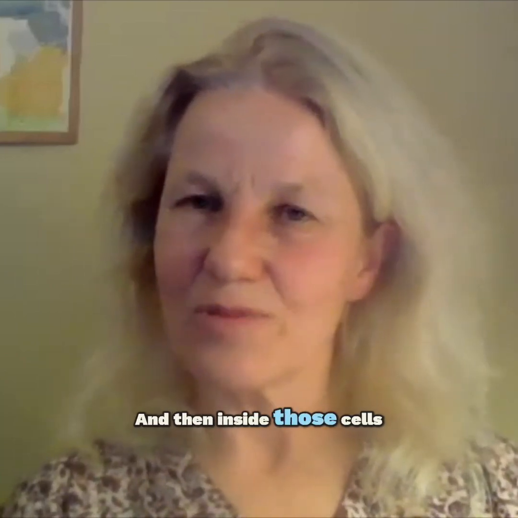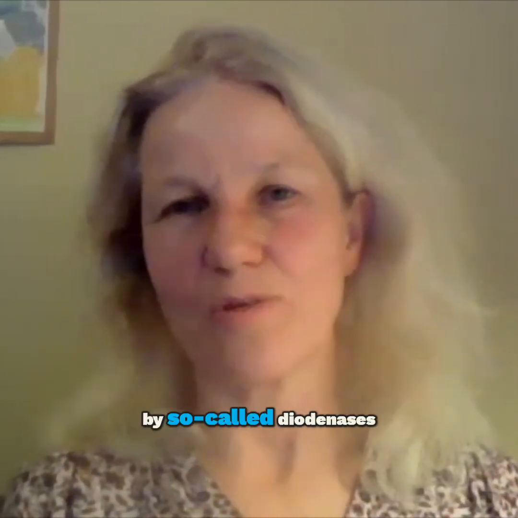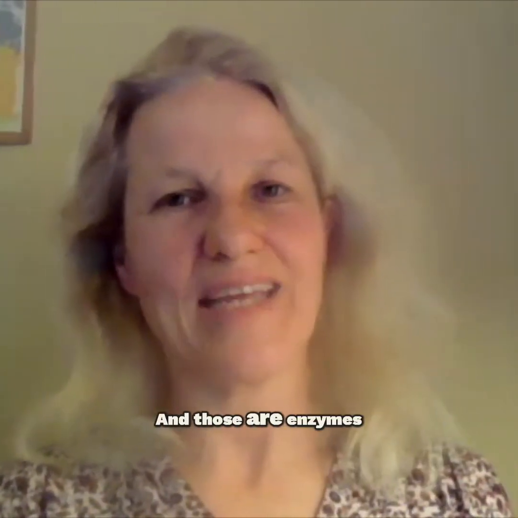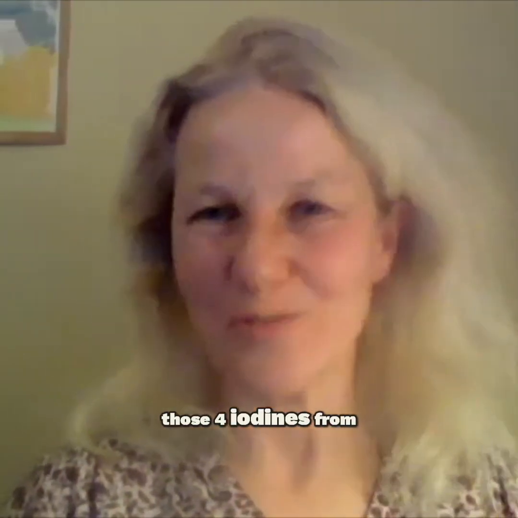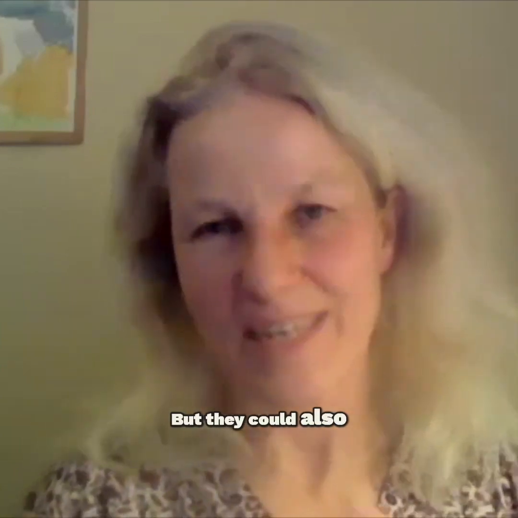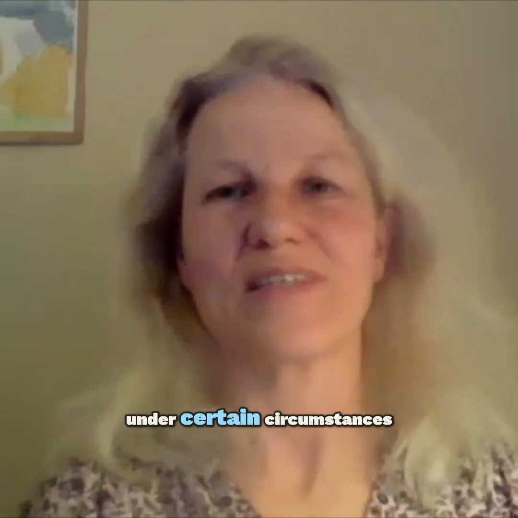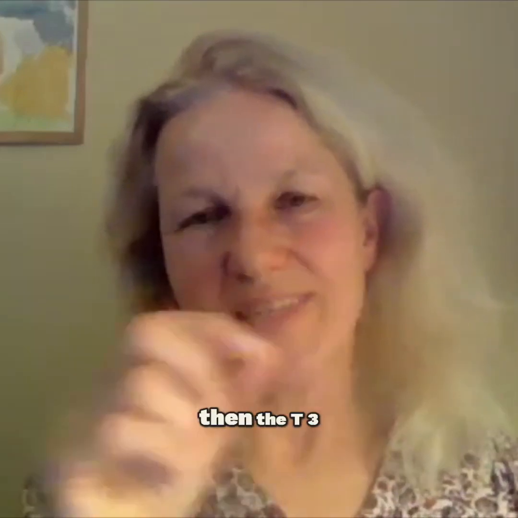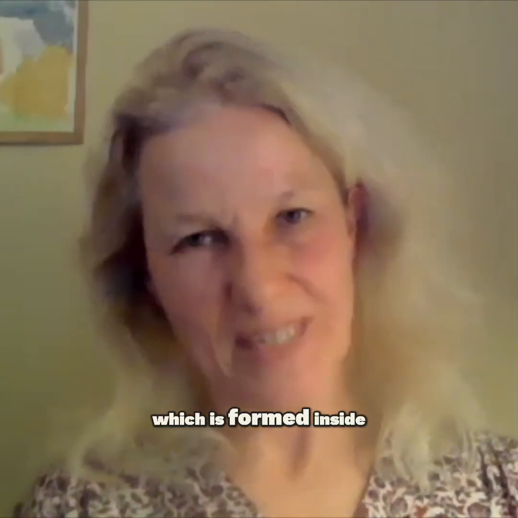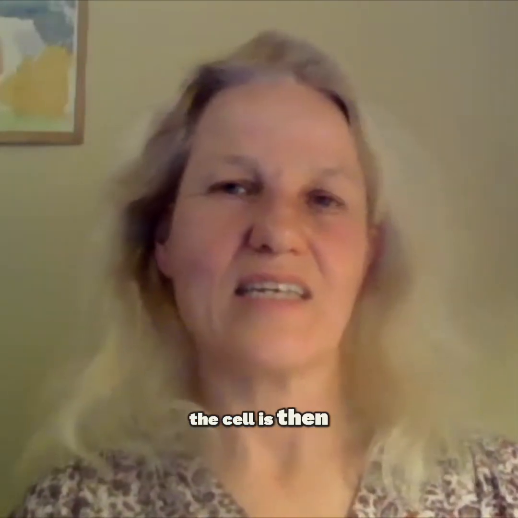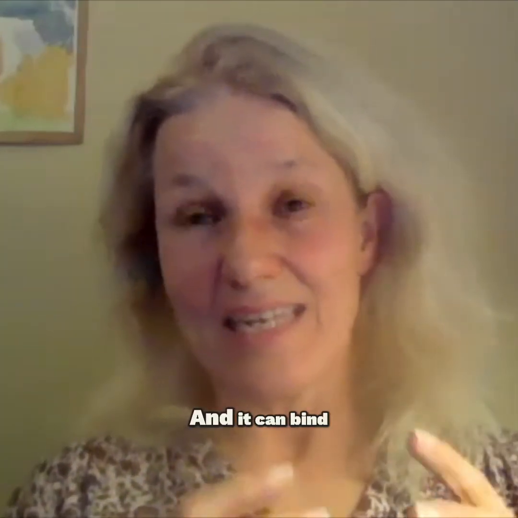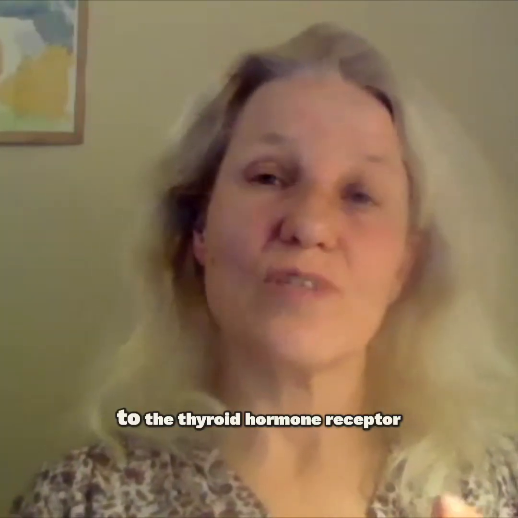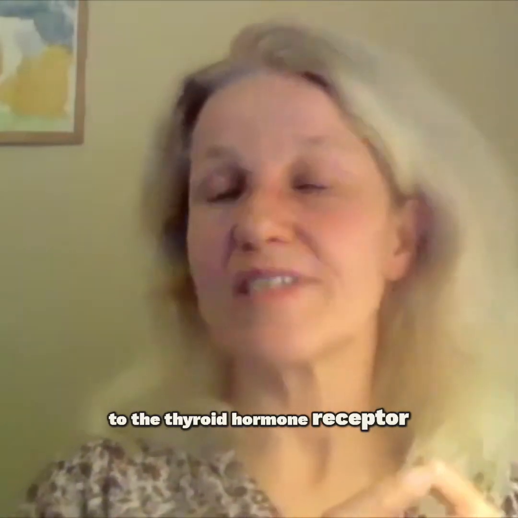And then inside those cells, it can become activated by so-called deiodinases, which are enzymes that can take away one of those four iodines from the T4 and convert it into T3, for example. But they could also inactivate the thyroid hormone under certain circumstances. Well, then the T3, which is formed inside the cell, is translocated to the cell nucleus and can bind to the thyroid hormone receptor.